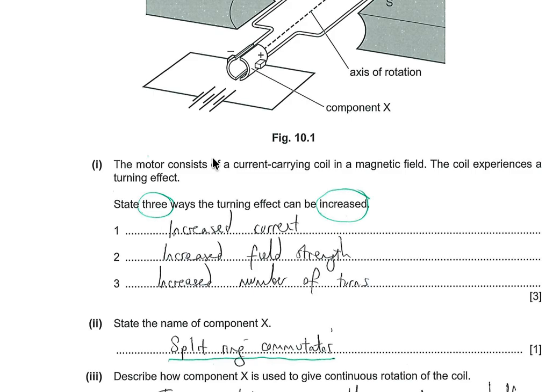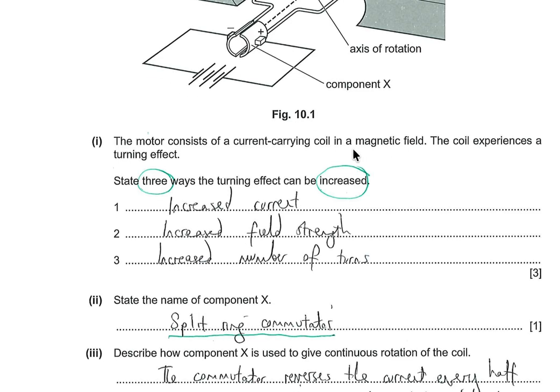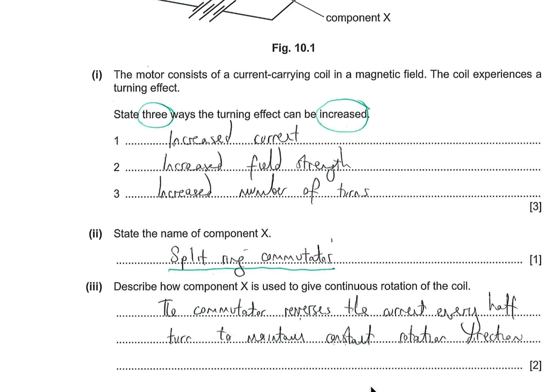Okay, the key point here is that our split ring commutator allows the circuit to break, all right? And as a result of breaking, the commutator reverses the current. It changes the direction of the current. It does that every half turn to maintain a constant rotation direction. Now, again, my answer may not quite hit the points on the mark scheme every time. However, one thing that I've noticed is that this question comes up, but it has different points in the mark schemes, and this is the most consistent answer I can come up with.